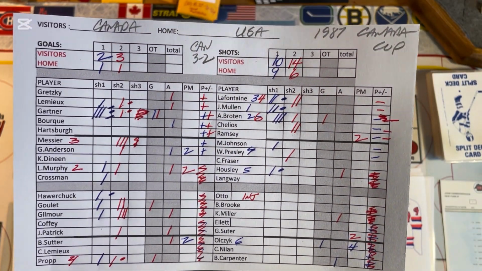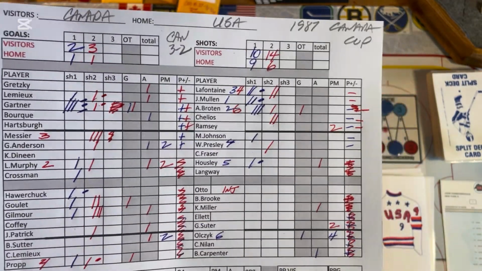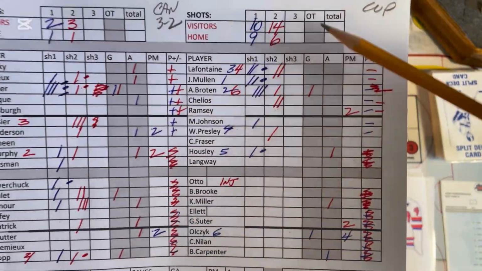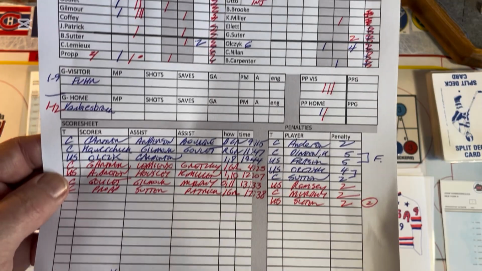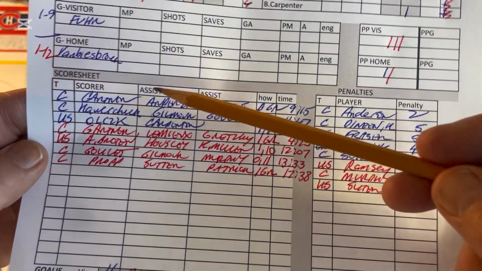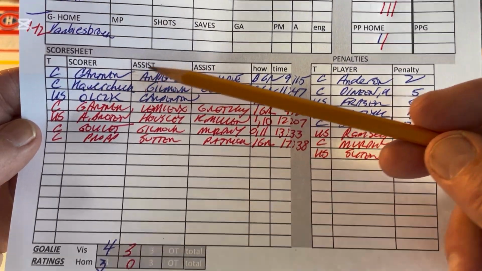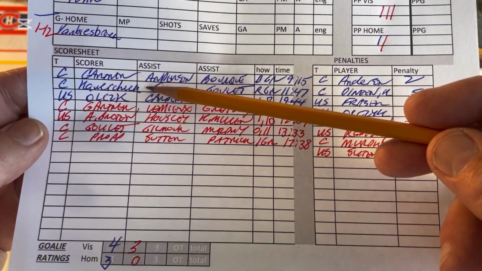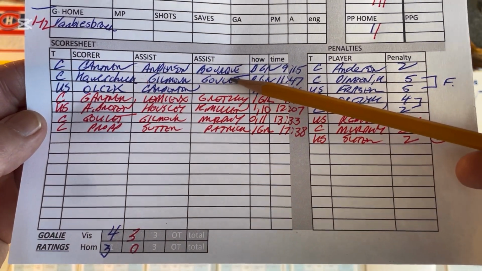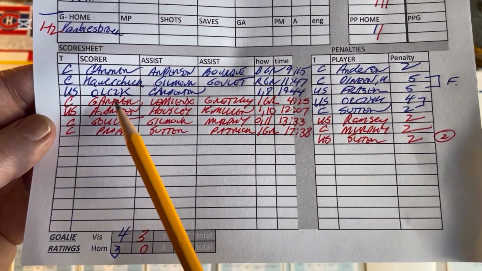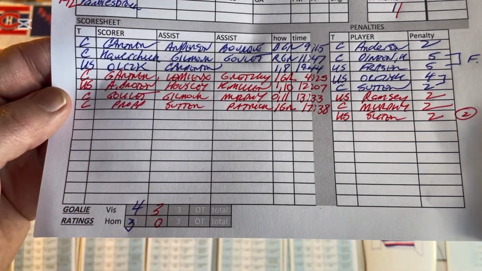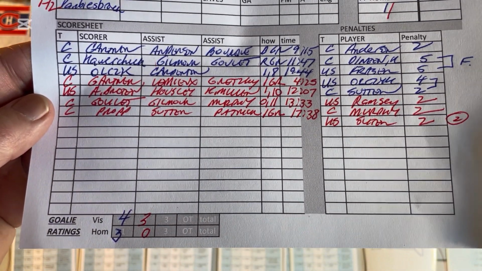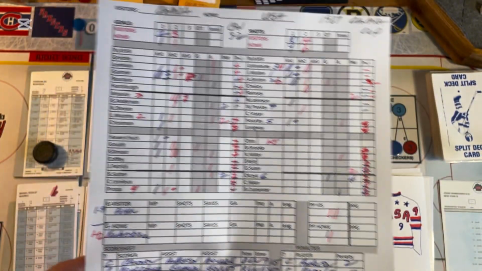You can see Canada is outshooting the U.S. 24-15. The first period was very even. Canada led 2-1, and they started to move out in the second period. For the Canadians, Mike Gartner finally coming around for Team Canada. Howard-Chuck scored. The Howard-Chuck, Goulet, Gilmore line's probably been the best line for Canada. The U.S. came back, Eddie Olczyk scored. And then it was Gartner, Aaron Broughton, Goulet, and Prop. So we're sitting at 5-2.